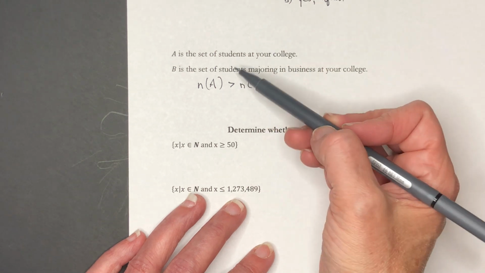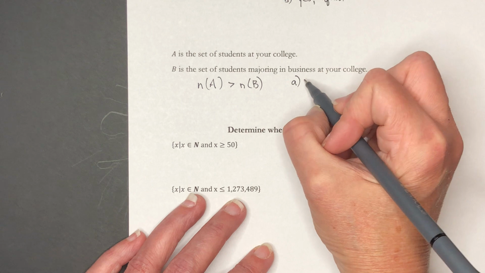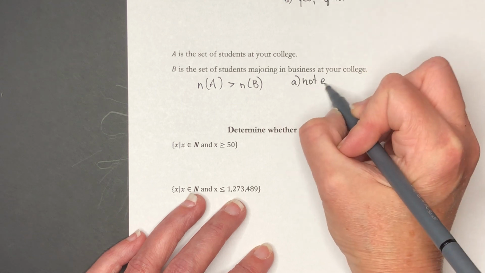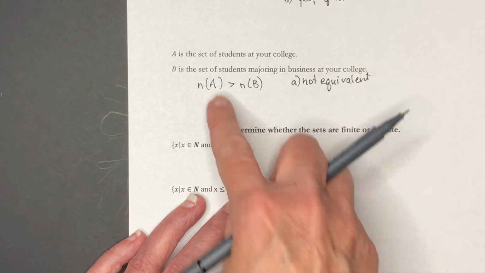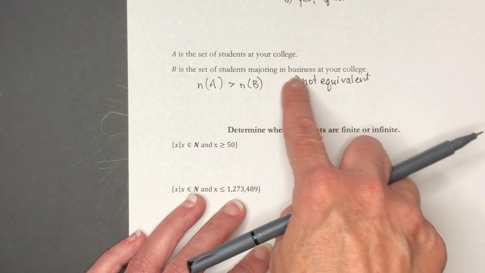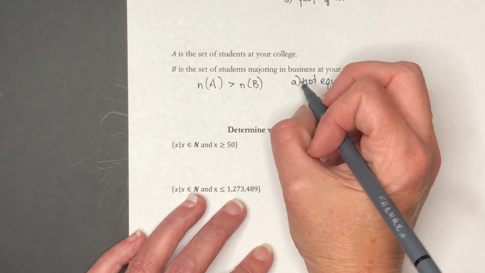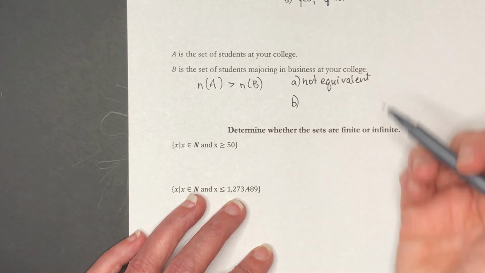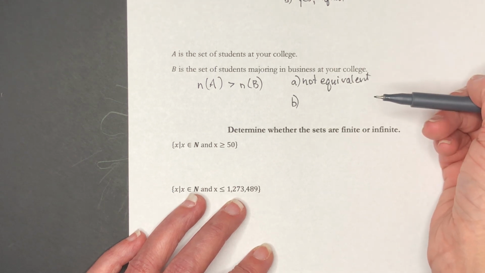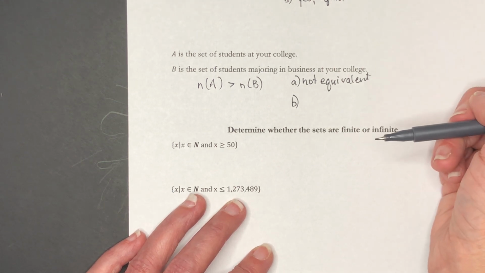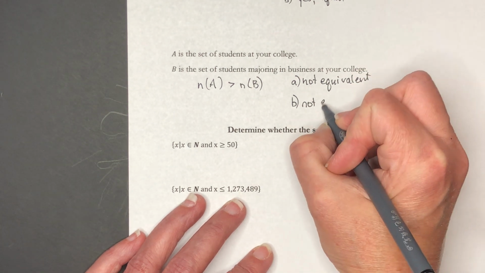Okay, so are these equivalent? No. Not everyone at our college is a business major, so they don't have the same number of elements. For B, first of all, if they're not equivalent, if they don't have the same number of elements, they definitely don't have exactly the same elements. So these are not equal either.